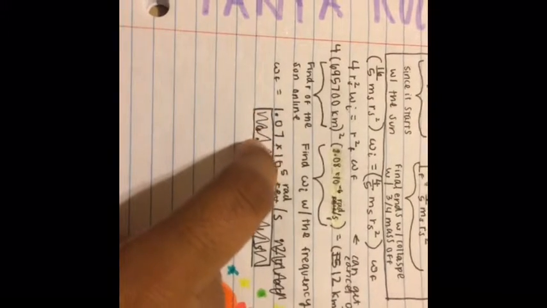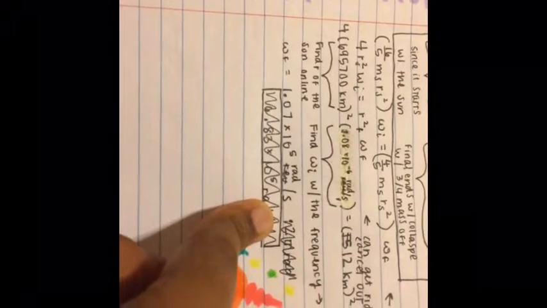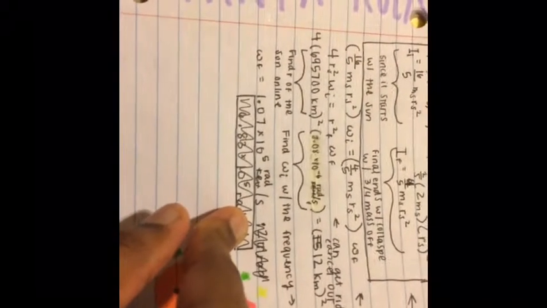If we input that there and solve for our final angular velocity, we get 1.07 times 10 to the 5th radians per second. The reason I changed it to radians per second is that you could leave it at revolutions per day, but usually angular velocity is in radians per second. Those are its units for angular velocity, so that's why I changed it. But you could always leave it in revolutions per day. So this is how you do question 90.